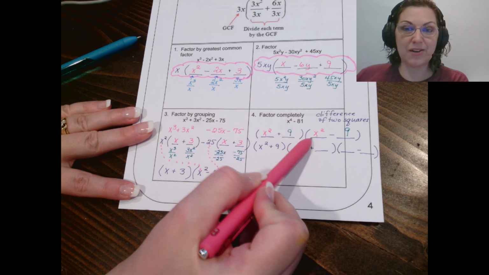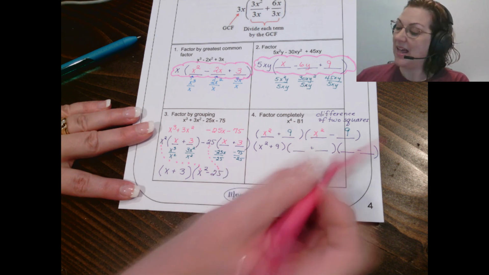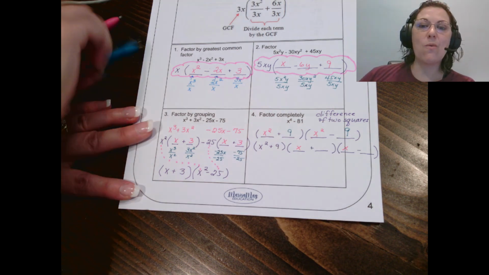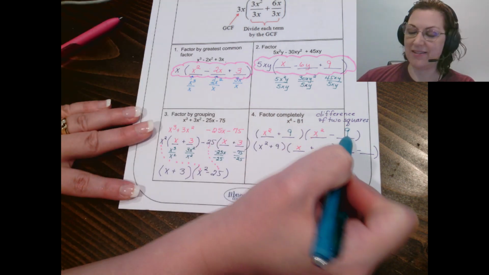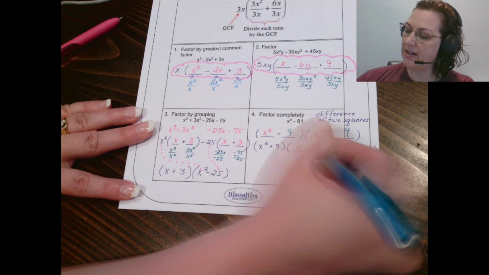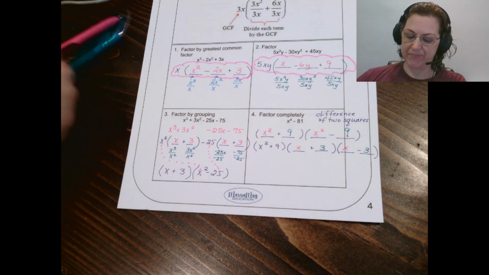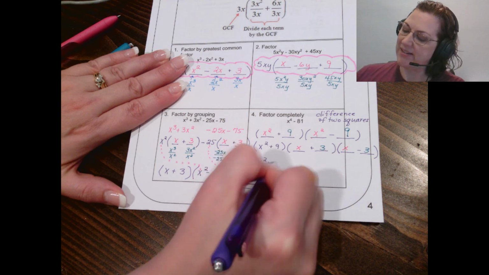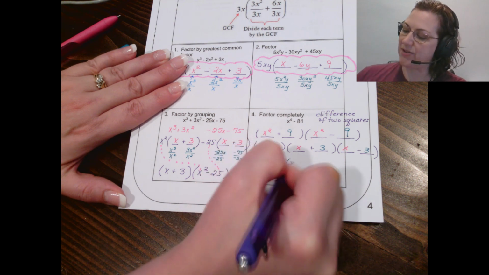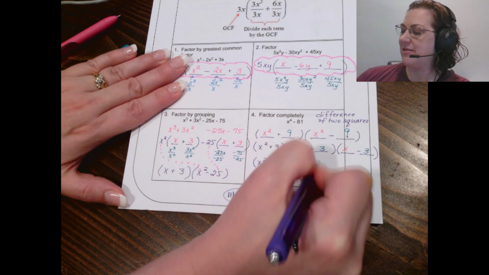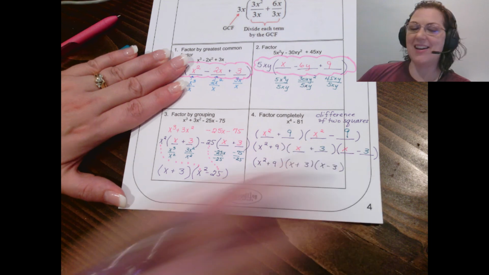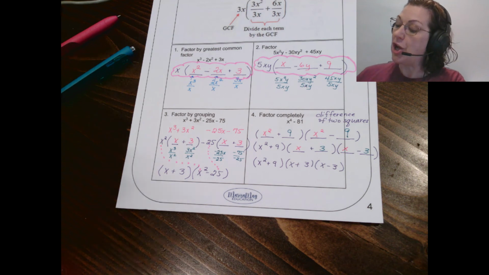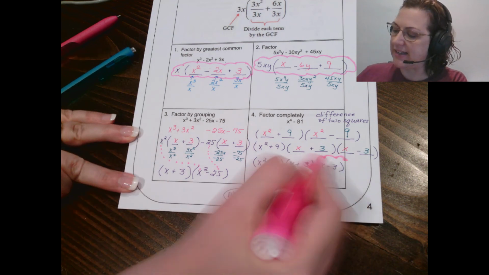So what times itself gives us x squared? That would be x and x. What times itself gives us 9? That would be 3 and 3. So we get our final answer. I like colors, you can tell, but this would be my final answer. This would be factored completely, as it says.